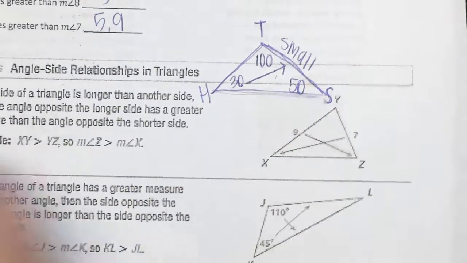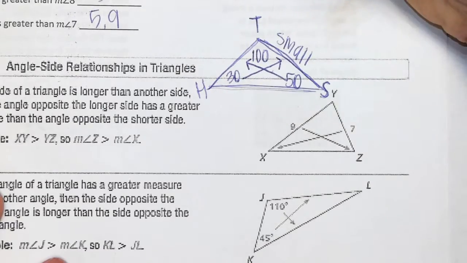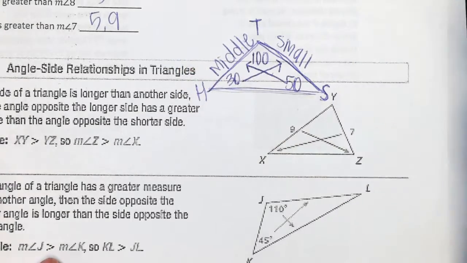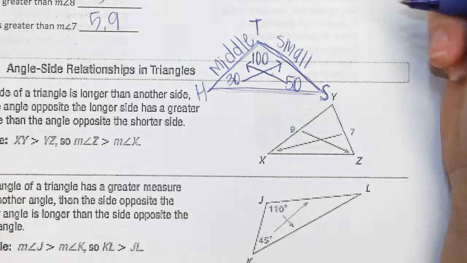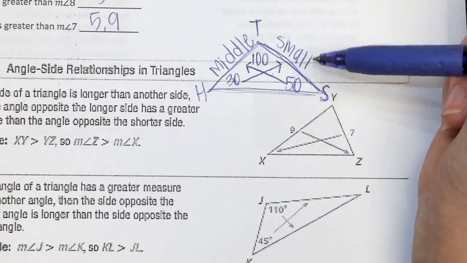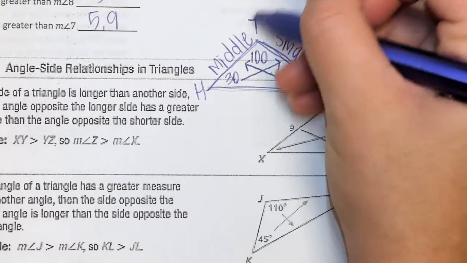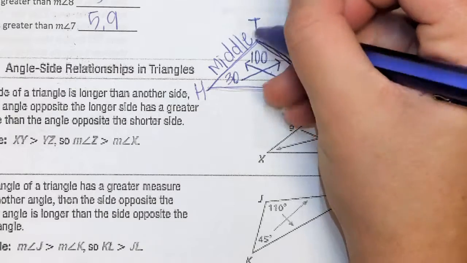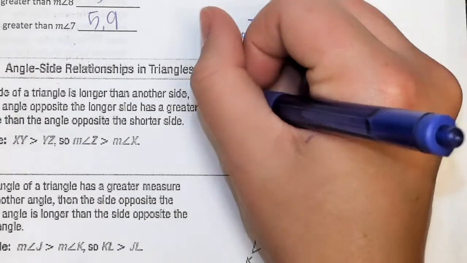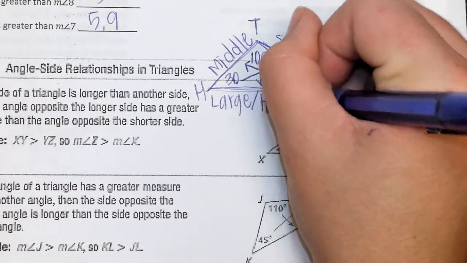What's the middle angle? 50. So, the side across from 50 is the middle side. Not middle as in the middle, but the middle measure. So it's not going to be the smallest, it's not going to be the largest. It's the middle. Well, what's the largest angle? T. So if this is the largest angle, then across from the largest angle is the largest side, which is also known as the hypotenuse.